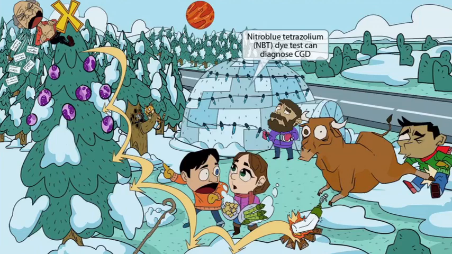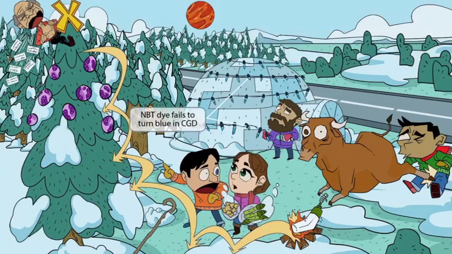This nitro blue tetrazolium is a dye that's used to diagnose patients with CGD. Unfortunately, these blue lights on the Tetris igloo aren't working. You can see this person bewildered that they won't work. The failure of the blue lights to light up represents the lack of blue precipitate found in CGD phagocytes.